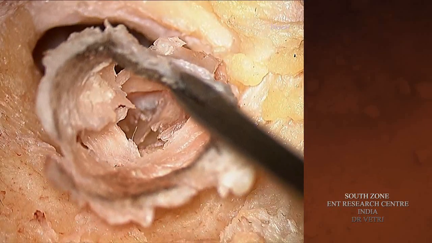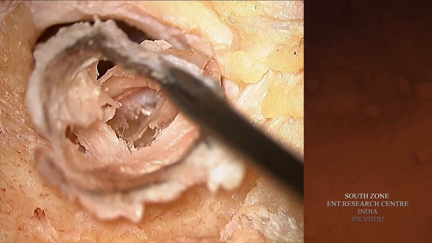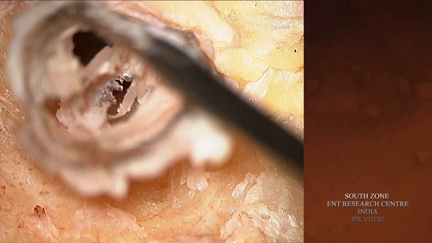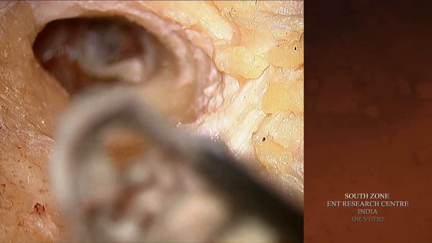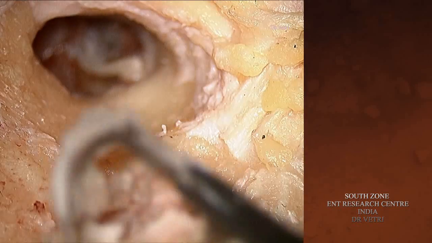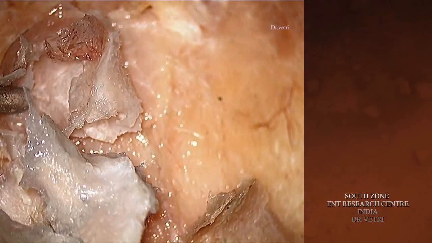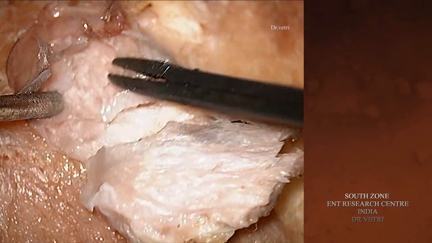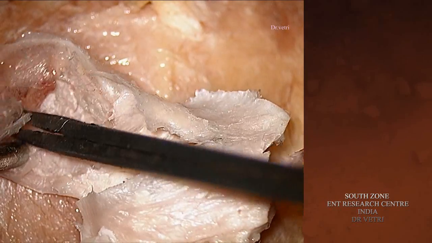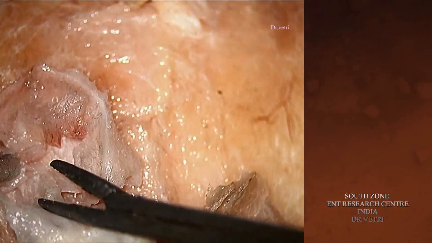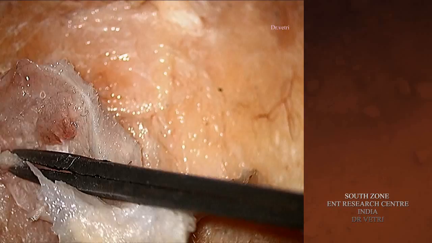The incision in the posterior canal wall skin is well appreciated. That is the tympanic membrane, the annulus, and the skin.